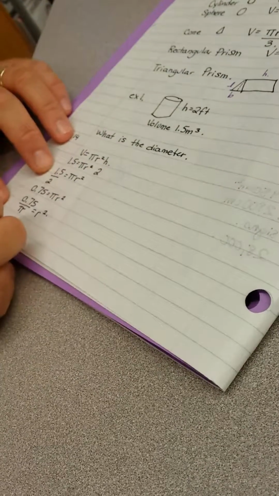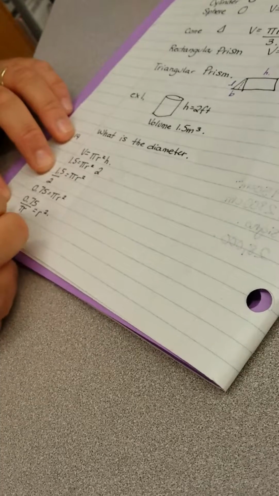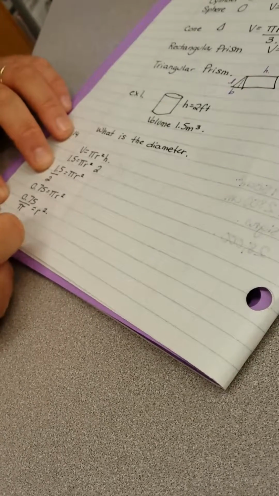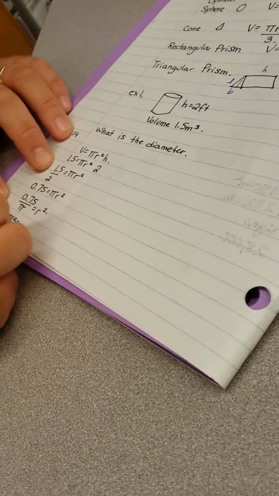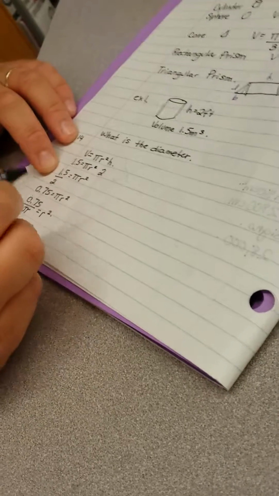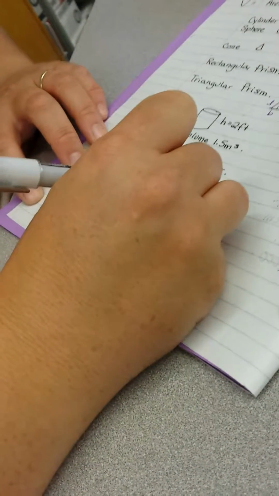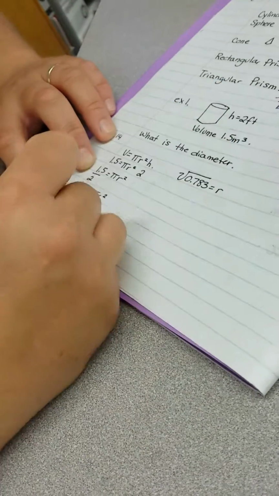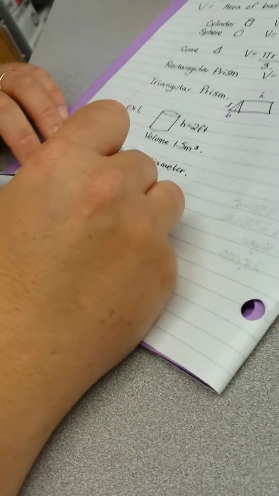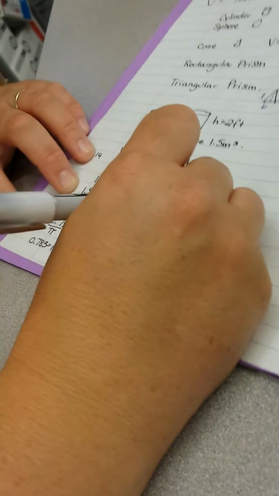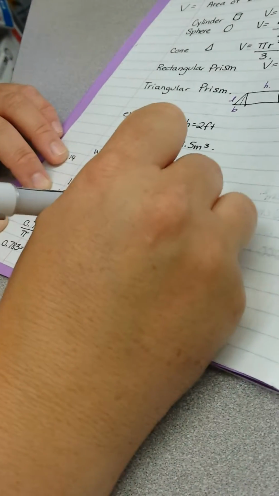That's going to be about 0.783, which is equal to r squared. Then we take the square root of 0.783 to get r, because the opposite of squared is square root. r is going to be equal to 0.885 feet.